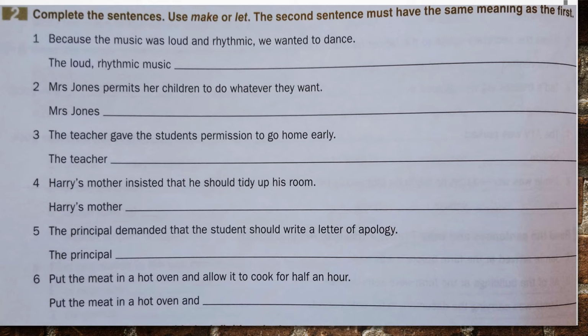If the sentence is about obligation, meaning there is something that shows compulsion, you are going to use either make, makes or made, depending on the tense of the sentence. If the sentence is about permission, you are going to use let. So let's start with the first one, when we say, because the music was loud and rhythmic, we wanted to dance. Miss, I will give you in each sentence something that points you to make and let.